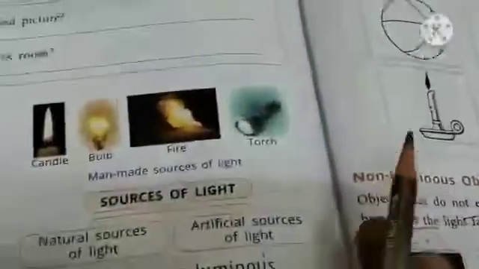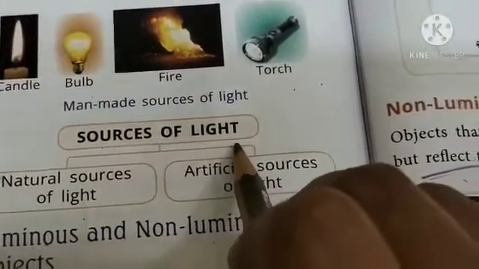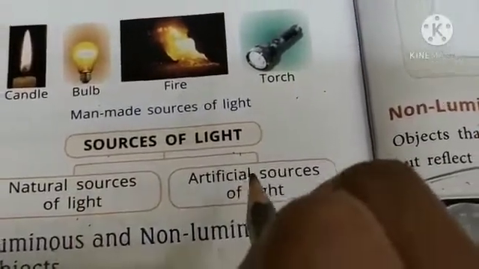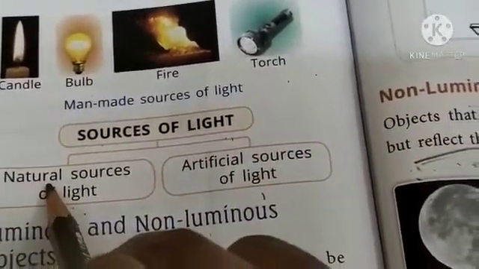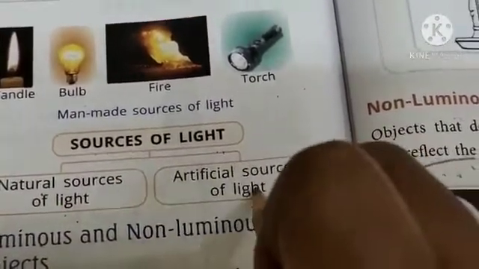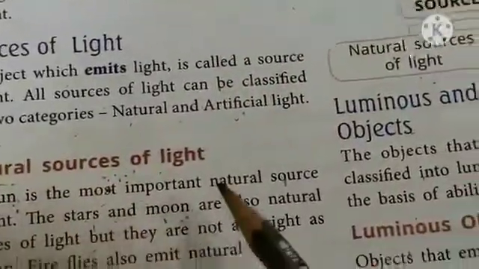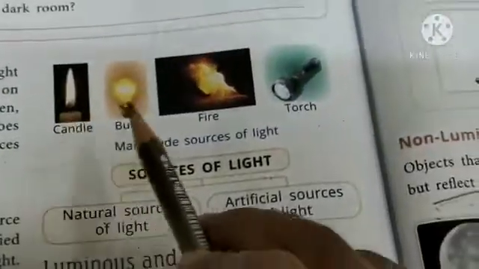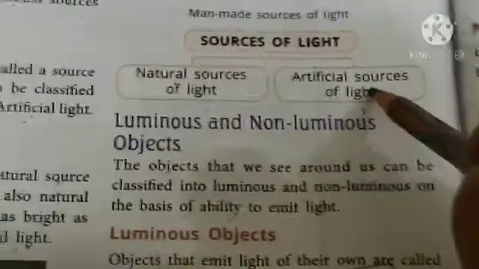Again, let's revise the sources of light. The sources of light can be divided into natural sources and artificial sources. Natural sources are those which occur in or are made by nature, and artificial sources are those which are made by man. Sun, stars, moon, fireflies are natural sources. Candle, bulb, fire, torch are artificial sources.